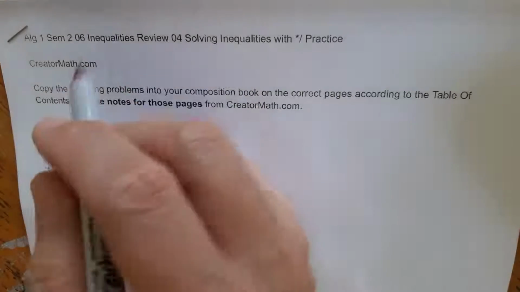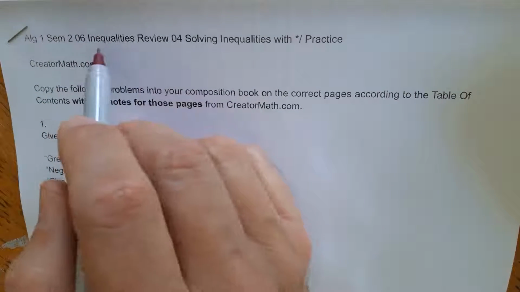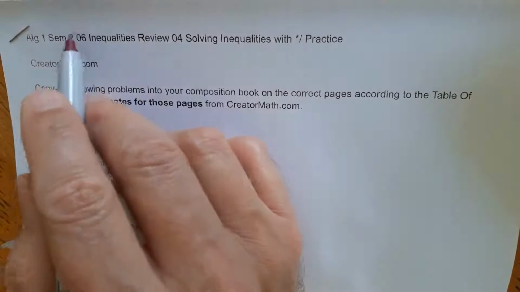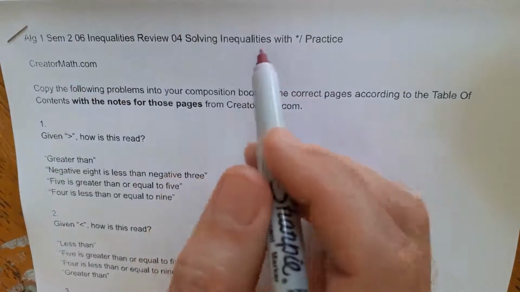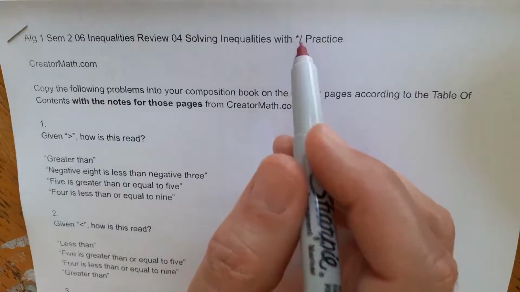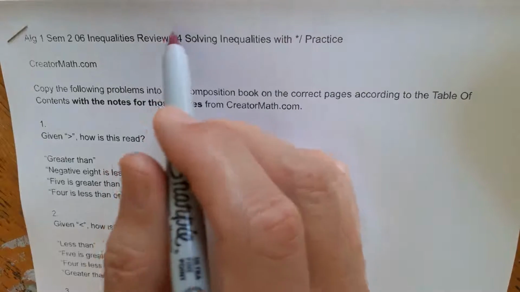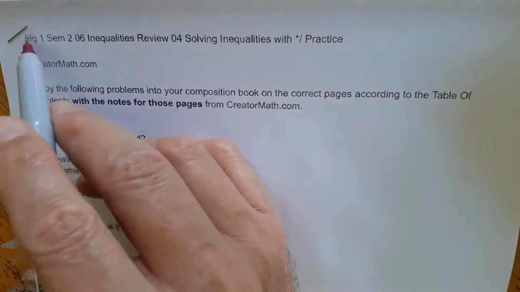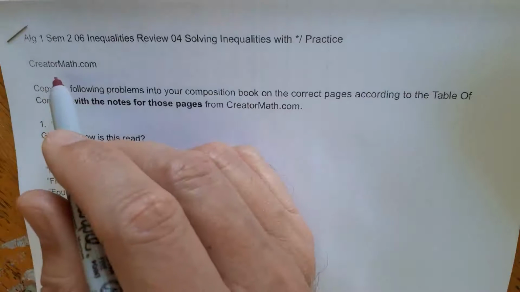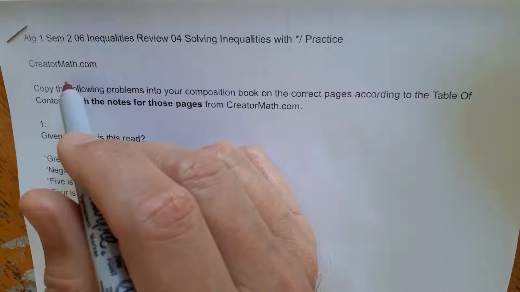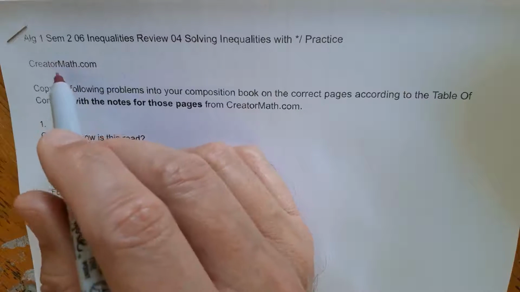So this is Algebra 1, Semester 2. It's a unit called Inequalities Review. It's unit number 6, and it's a lesson on solving inequalities with multiplication and division practice, which is lesson number 4. It's on CreatorMath.com under the Algebra 1 tab. You might have to Google CreatorMath.weebly.com to find the actual website.